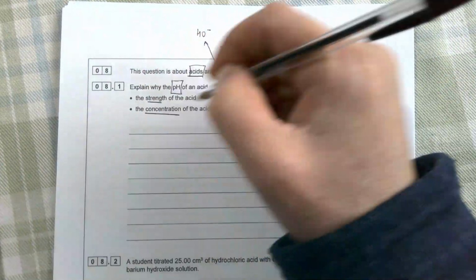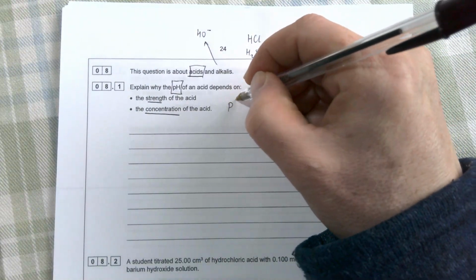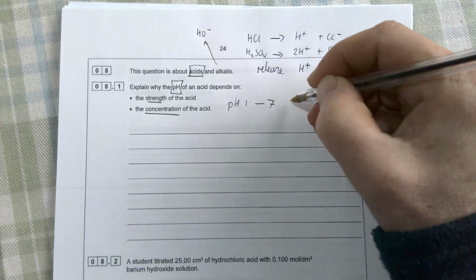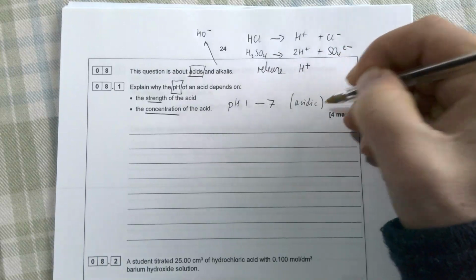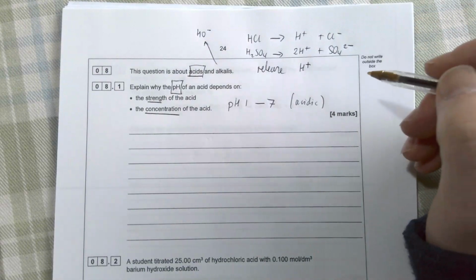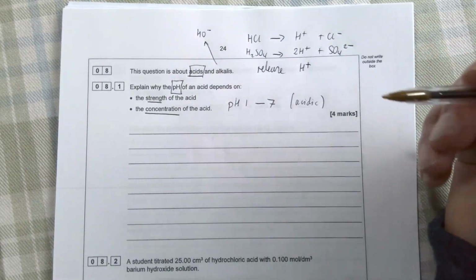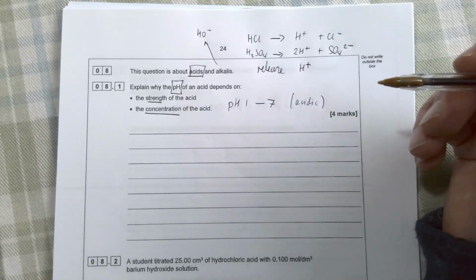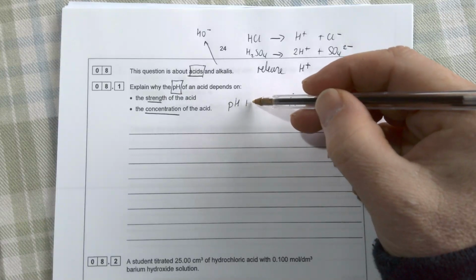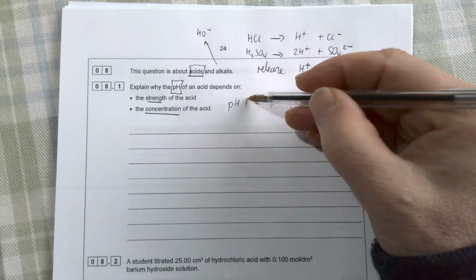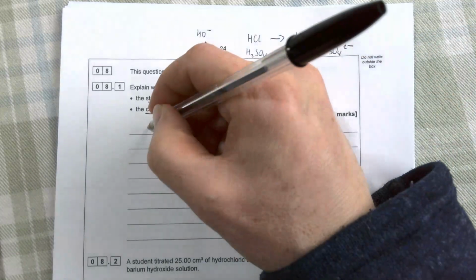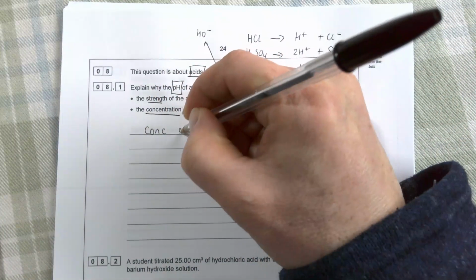So let's be really clear though that the pH is between 1 and 7, or sometimes you can actually go below pH 1, then it's acidic, and above 7 it's alkali. But this question's about acids, so let's focus just on that. So what you've been taught is that the pH scale is what we call a logarithmic scale, and that every one pH unit, so if you go from pH 1 to pH 2 to pH 3 and so on, each step of 1 means a 10 times change in the concentration of hydrogen ions.